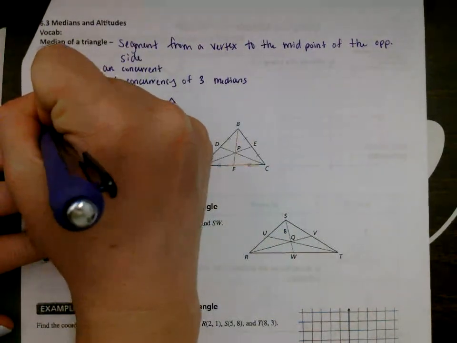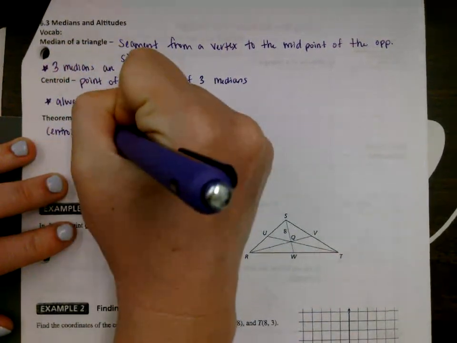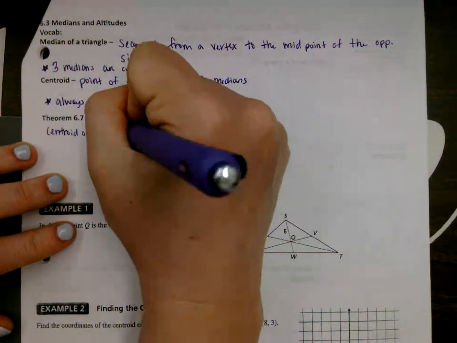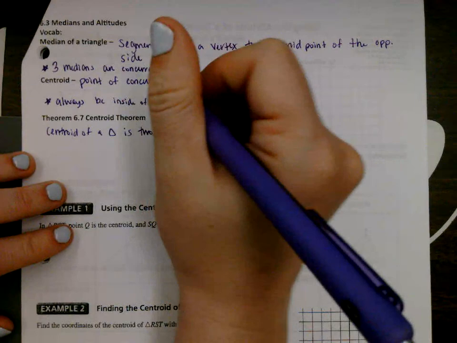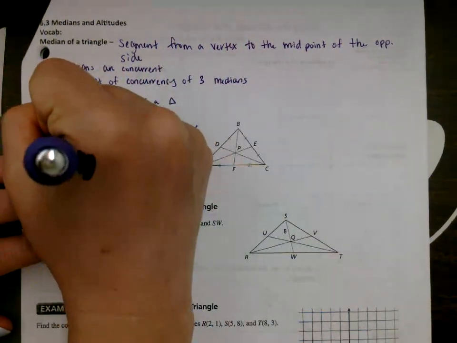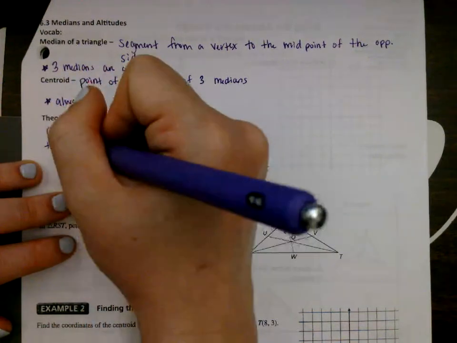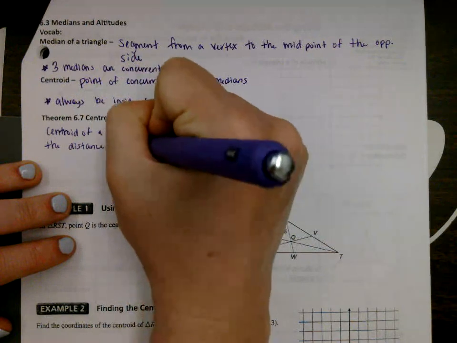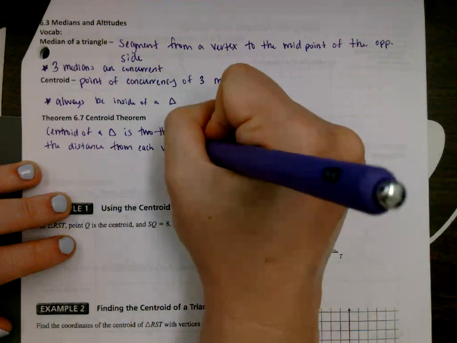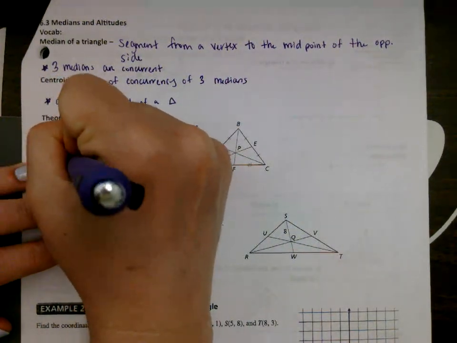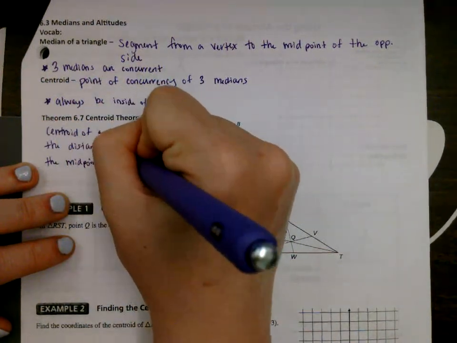Okay, theorem 6.7 is the centroid theorem. So it says that a centroid of a triangle is 2/3 of the distance from each vertex to the midpoint of the opposite side.